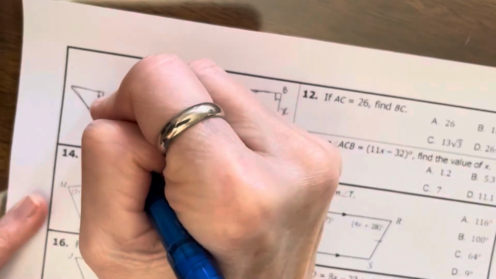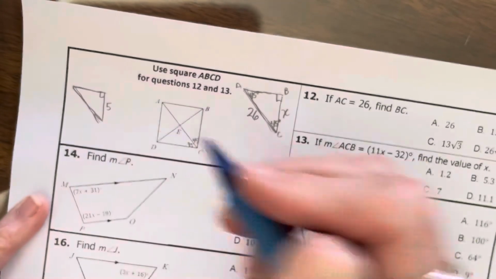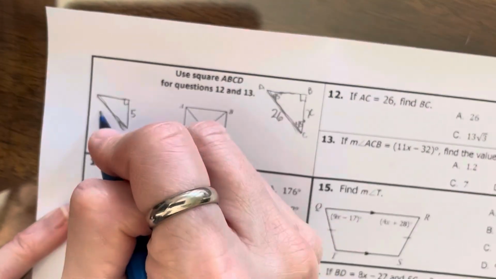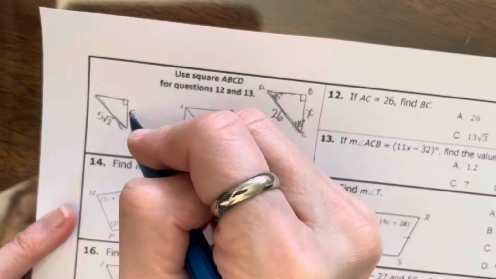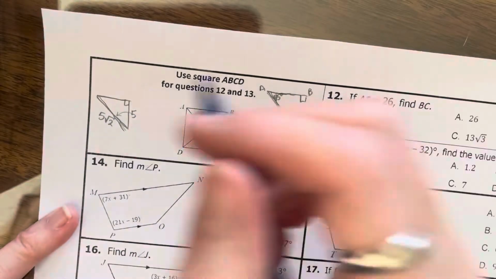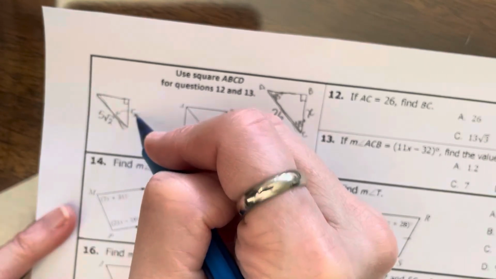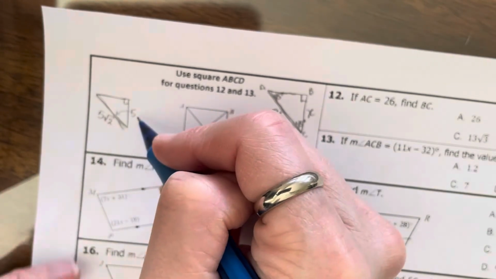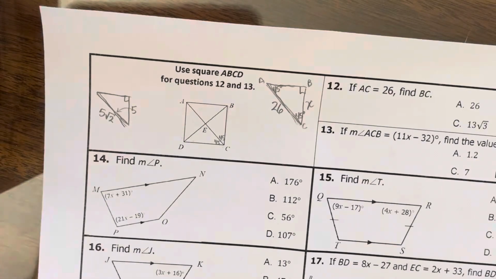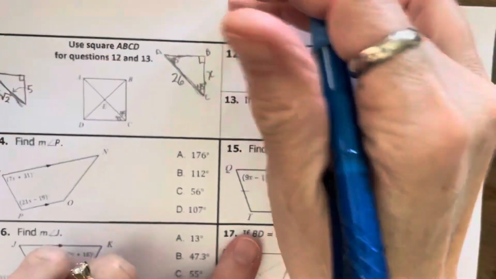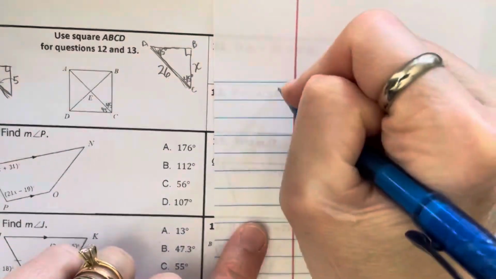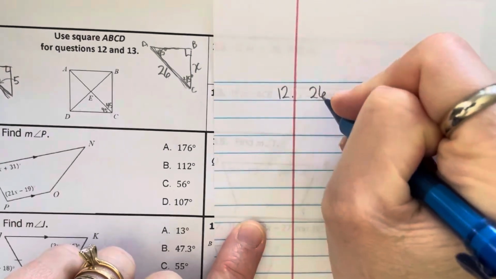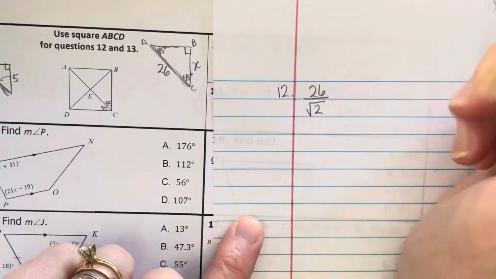All right, whatever the leg is, let's say it's 5, then the hypotenuse is just the leg times radical 2, 5 radical 2. That's if you're going from a leg to the hypotenuse. But if you have to go from the hypotenuse back to the leg, like you know the hypotenuse and you're trying to figure out the leg, then you have to do that in reverse, which means you're going to have to divide by radical 2. And that's what we're going to do on number 12. We're going to take 26 and we're going to divide it by radical 2.